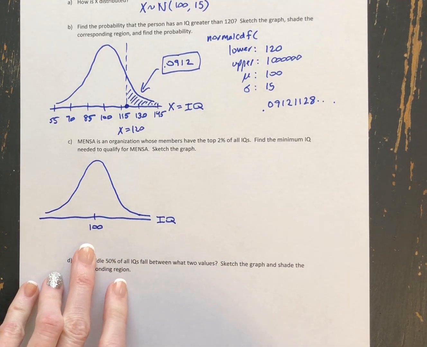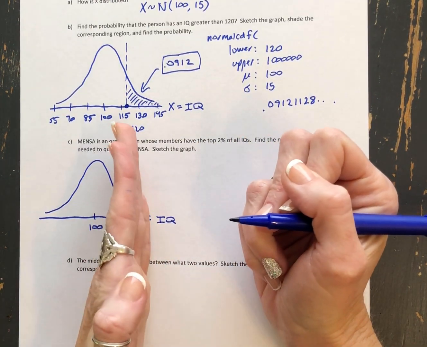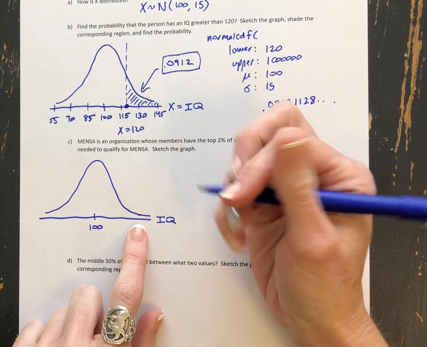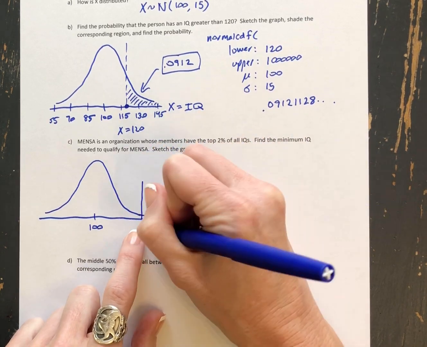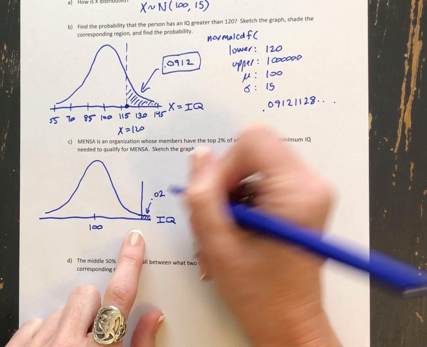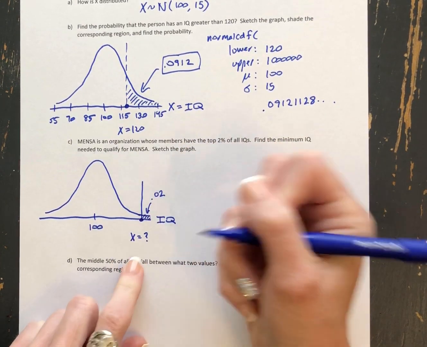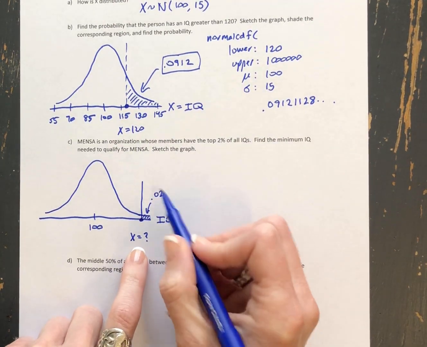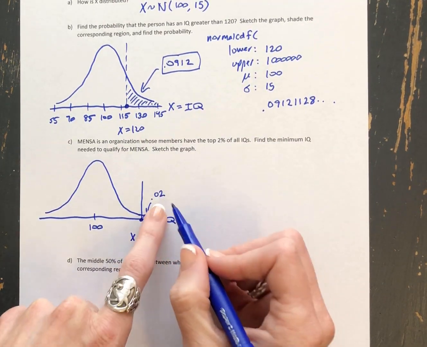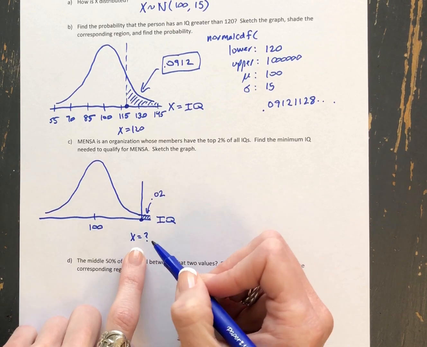And what we're being asked this time is, well, what's the IQ that a person would need to have only 2% of the IQs be above their IQ? So we know that's going to be way out here somewhere. But we don't know what that value is, right? We know that the area to its right is 0.02, 2%. And we have to find the value.